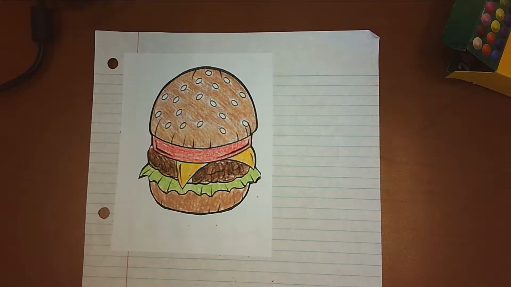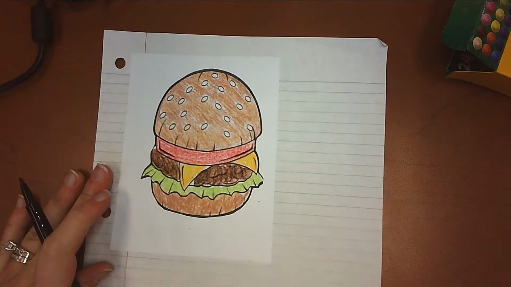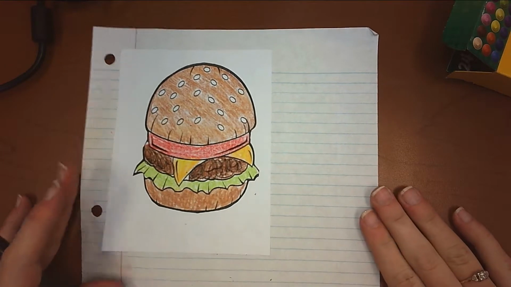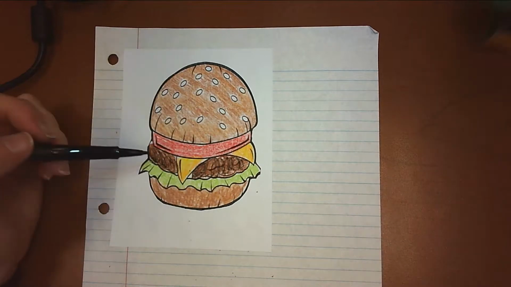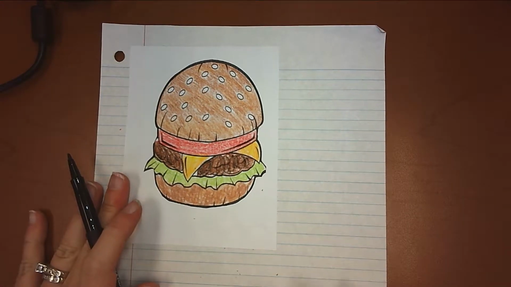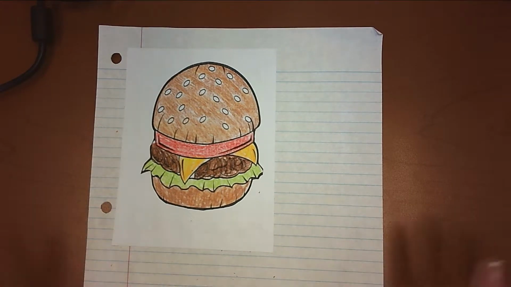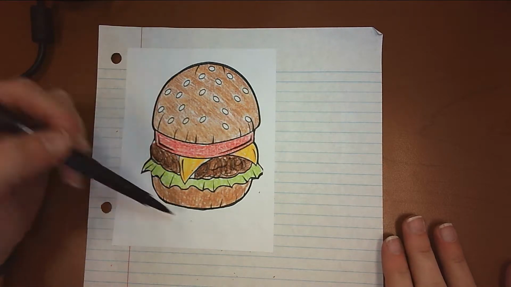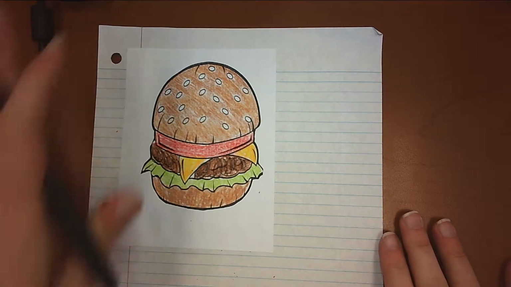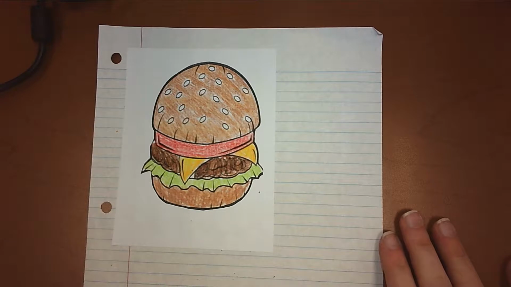Today we're going to be introducing how to long divide, and we're going to be doing that with a little silly saying about burgers. You should have a burger in your notebook, and if you'd like to color that burger, you may. If you do not want to color that burger, you do not have to. I have a little burger in here to help us remember this visual, to help us remember the steps for long division.